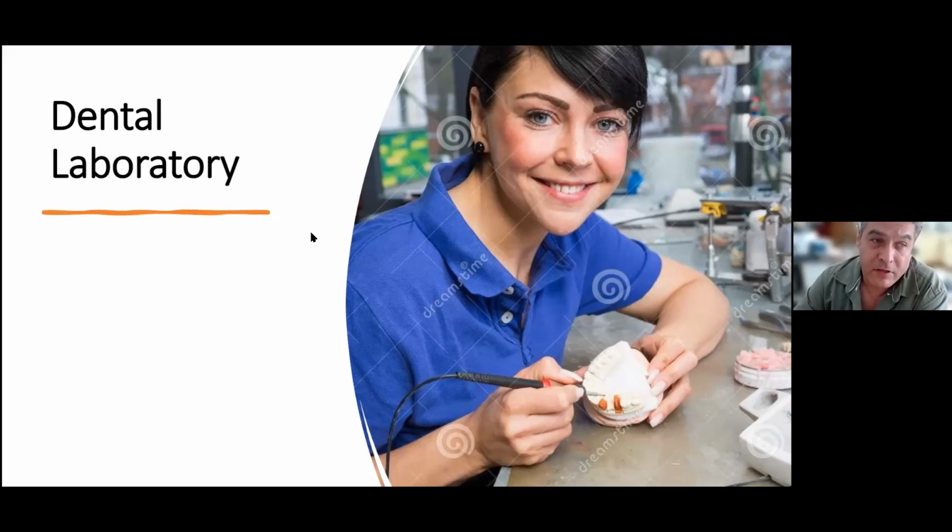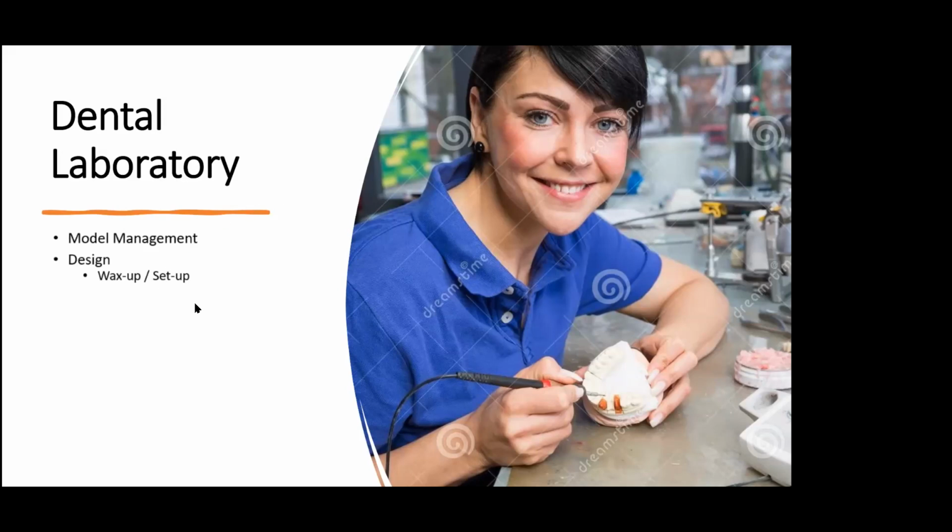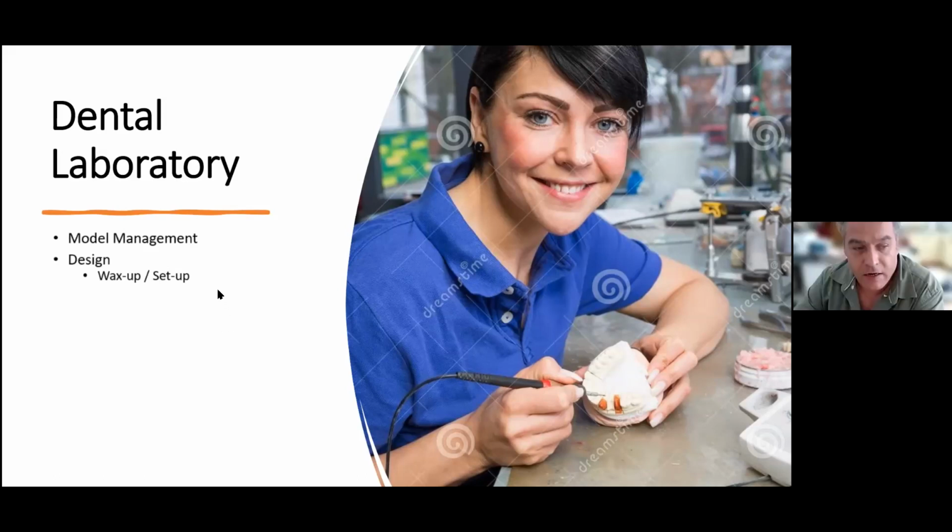After that comes the dental laboratory part. We have model management. We have our designing part. We do a wax-up, or for a denture, for example, a setup. And after that we have the manufacturing part, that's casting, packing, pouring, or maybe pressing. It depends on what type of restoration we want to do.